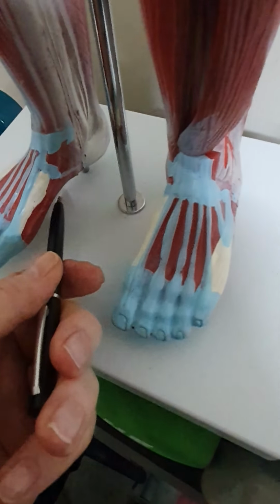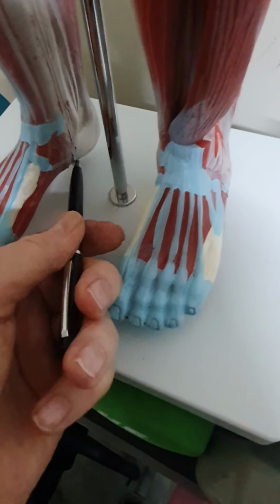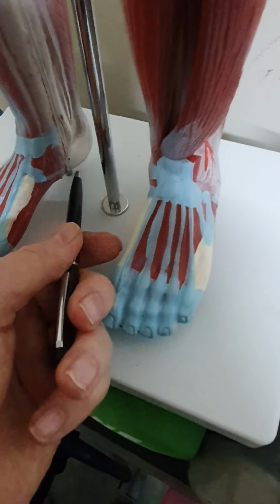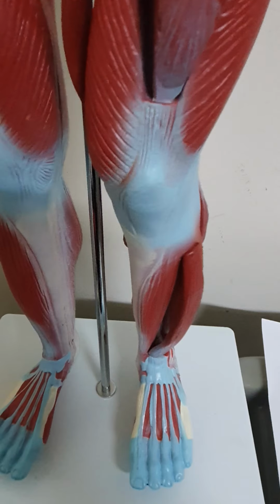Back here at the heel, plantar fasciitis or painful heel. See the tendons or tissues on the sole of the foot. They put traction here, becomes very painful. Hard to treat: injections, insert into the shoe, operation not that great. So that's plantar fasciitis or painful heel.